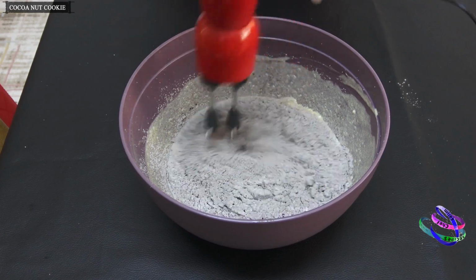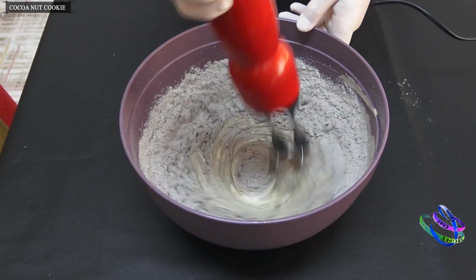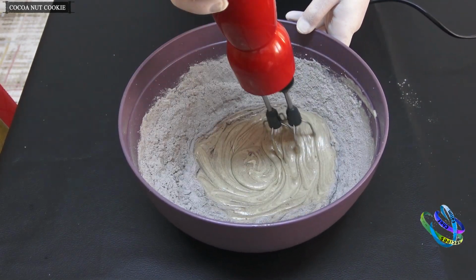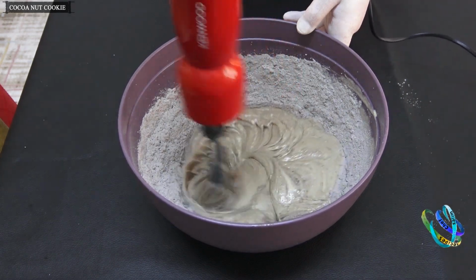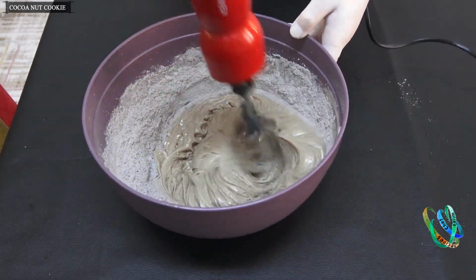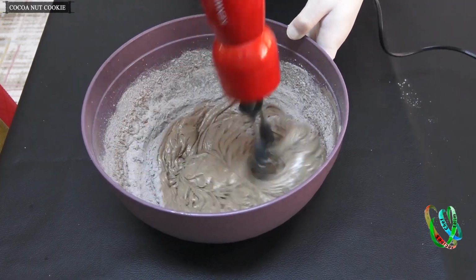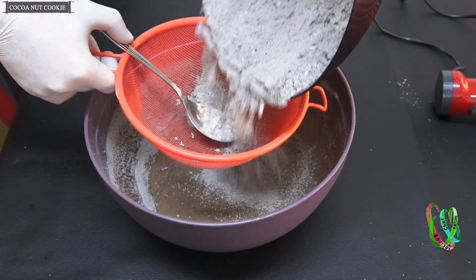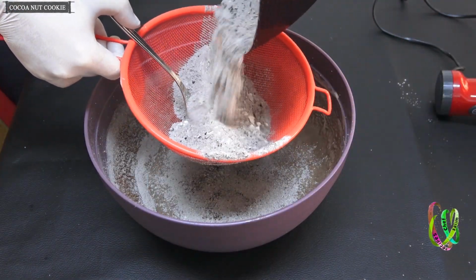Mix well with a hand mixer. Add the other part and mix with a spoon.